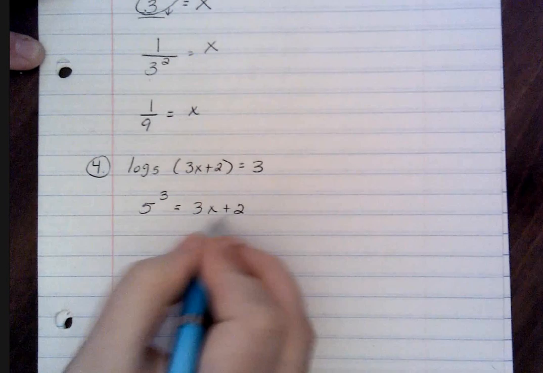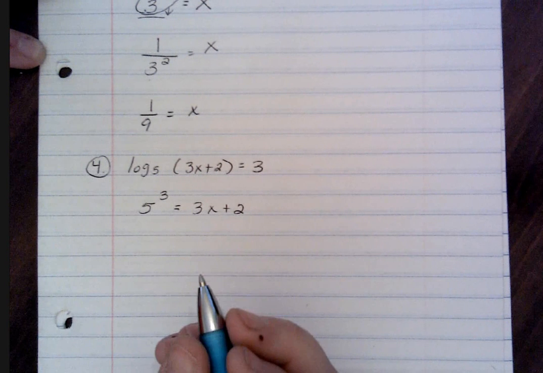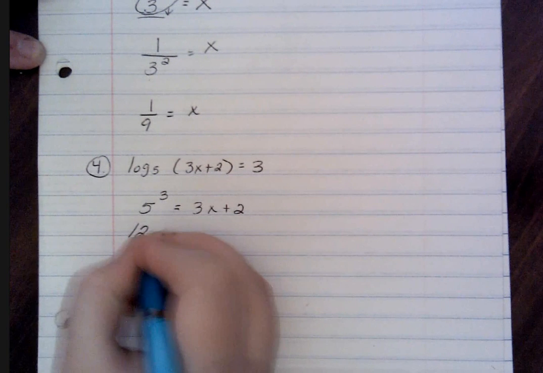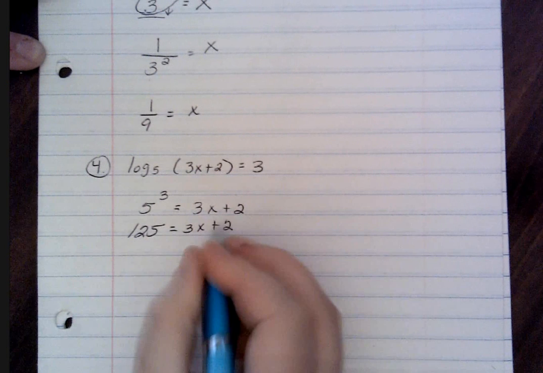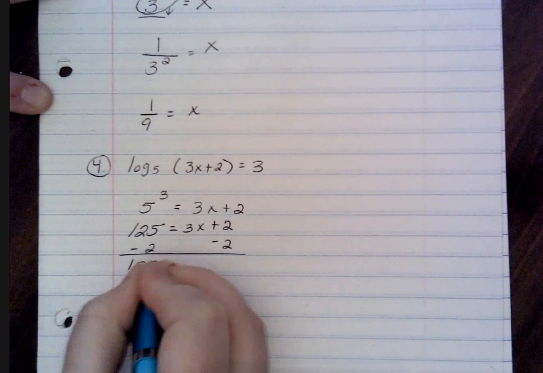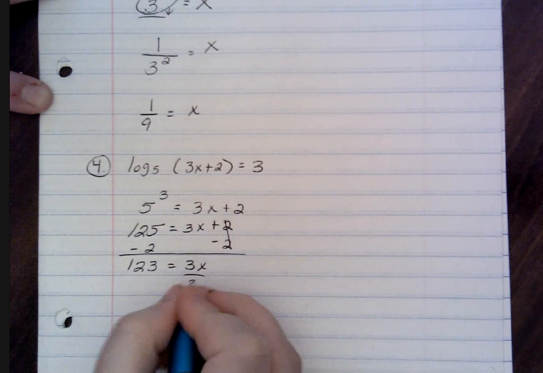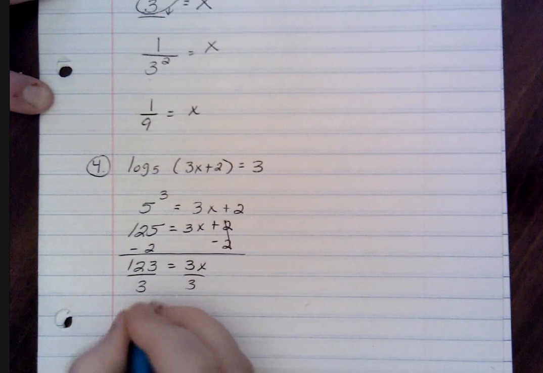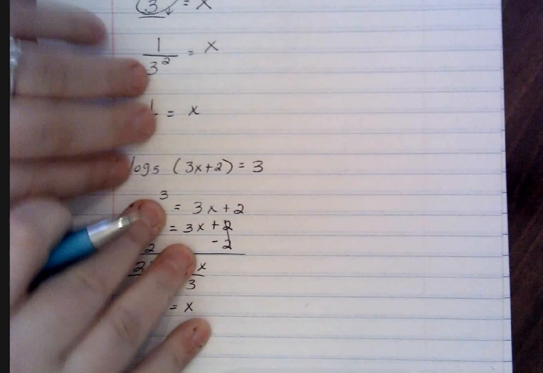Before we can get the x by itself, you've got to find out what 5 to the third power is first, which we know is 125. And then you got to take care of your addition and subtraction first. That's how we get rid of that. And then divide each side by 3 to get 41 equals x. Okay.